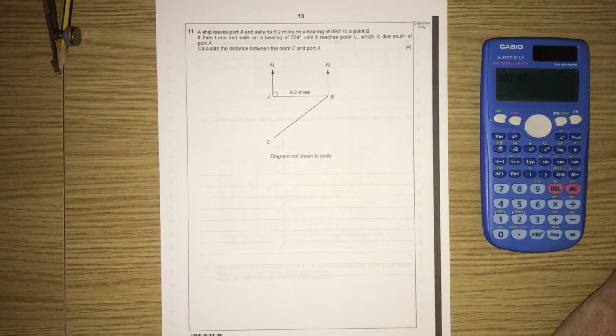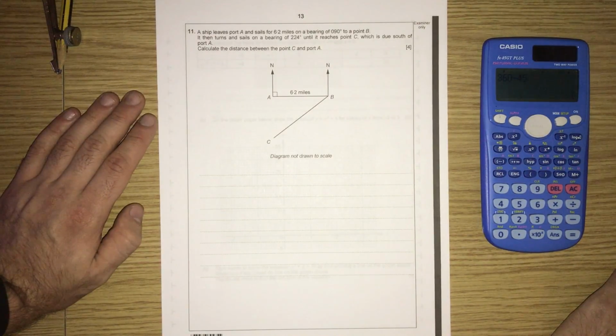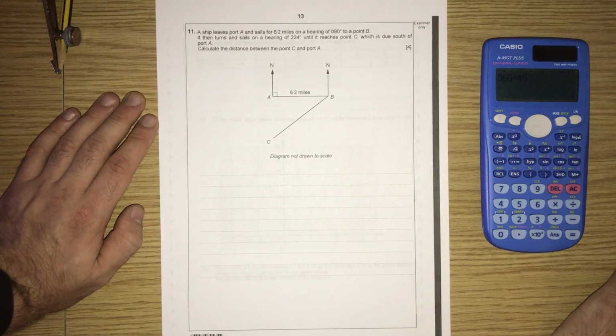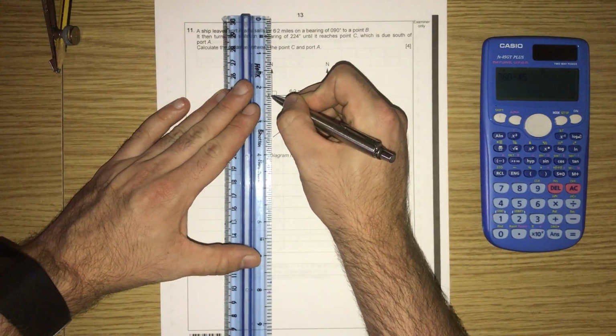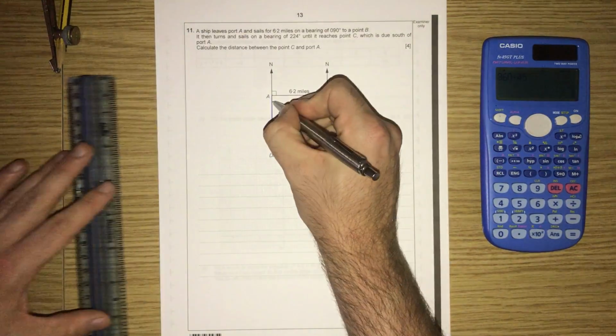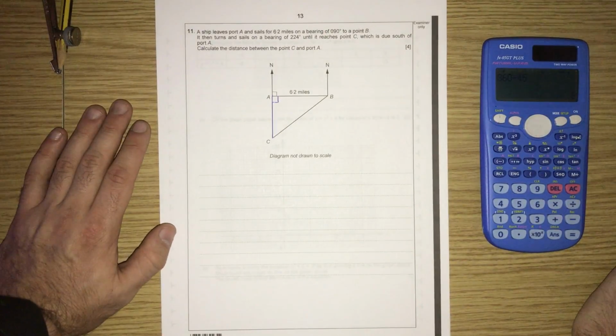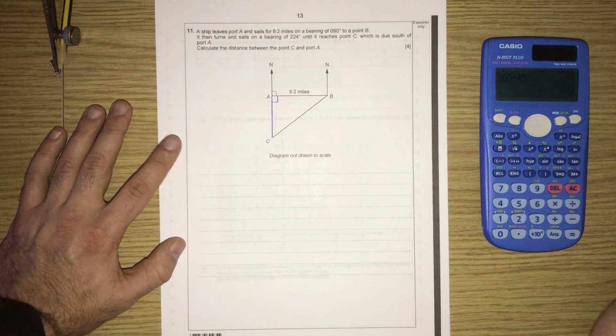Question number 11. A ship leaves point A, sails for 6.2 on a bearing of 90, then turns and sails on a bearing of 224 until it reaches C, which is due south of port A. So if it is due south, that means we have a perfectly straight line here, another right angle. Calculate the distance between the point C and A.